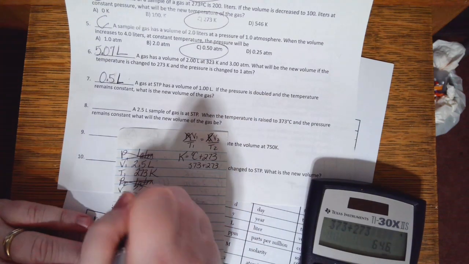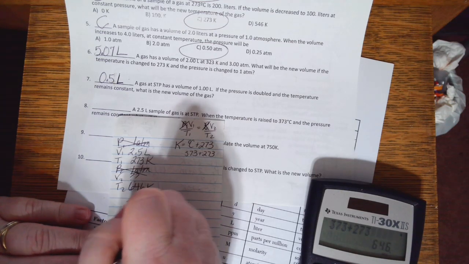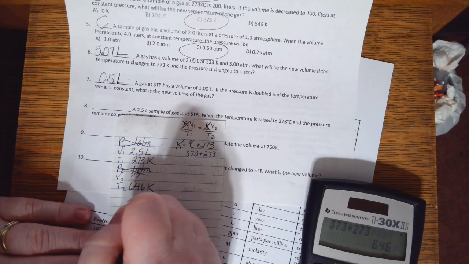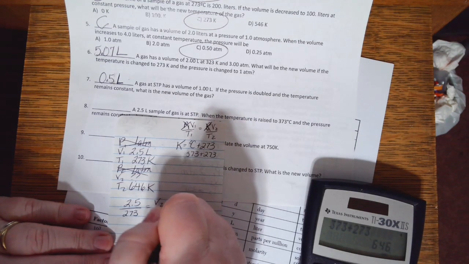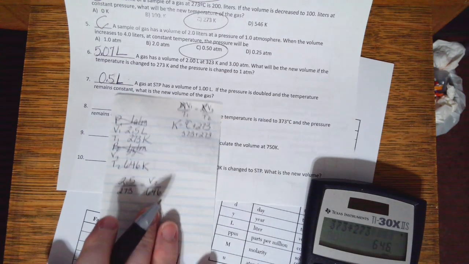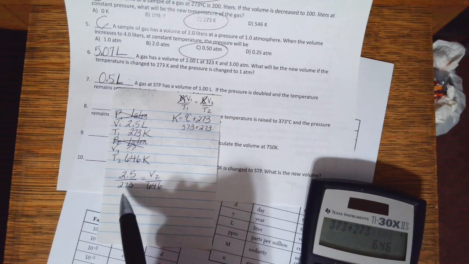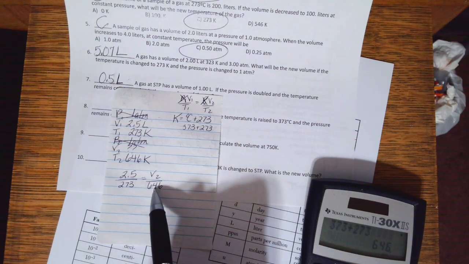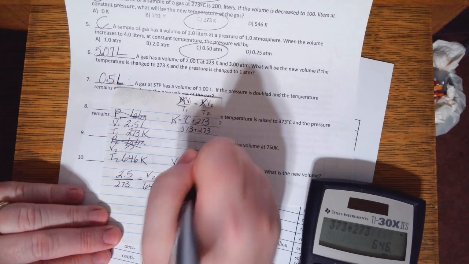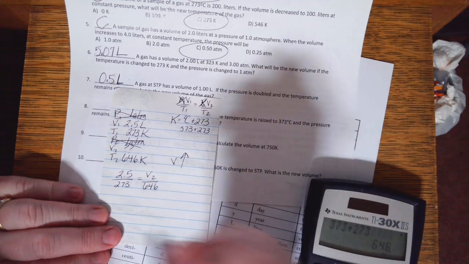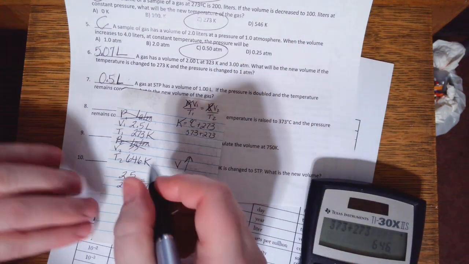So volume is what I'm trying to find. So let's plug them in. V1, 2.5. T1, 273 equals V2 trying to find T2, 646. Let's look at what we think should happen. We don't know what's happening to the volume, but we know the temperature is increasing. So what should happen to the volume? I suspect the volume should increase, right? When the temperature increases, volume increases. If I don't get a number like that, I should be concerned.